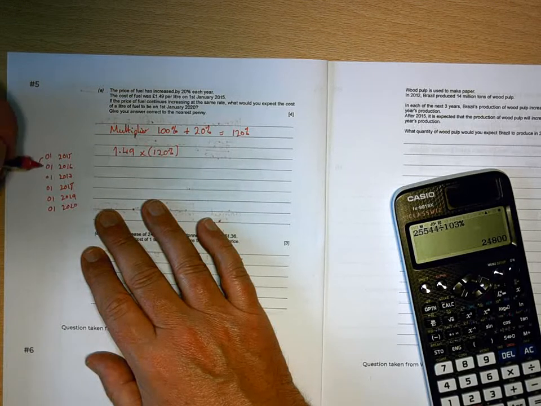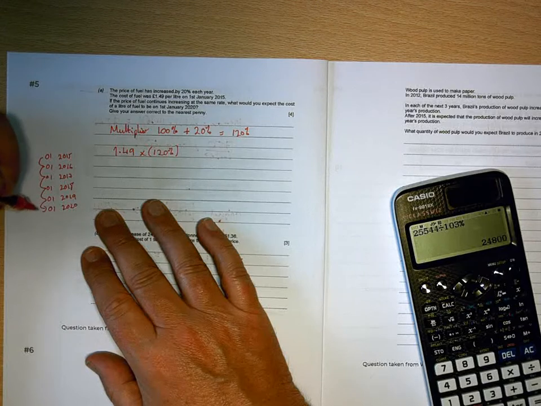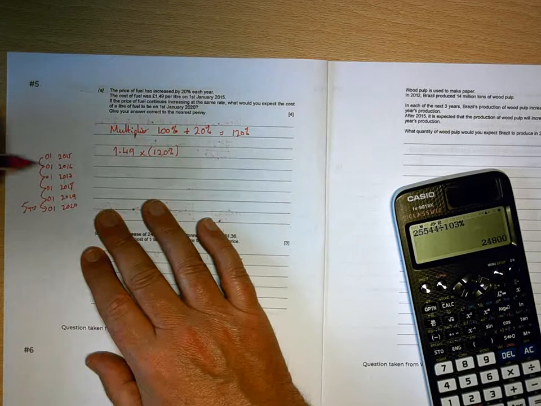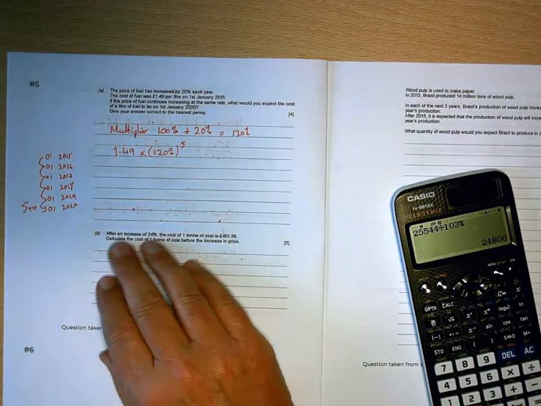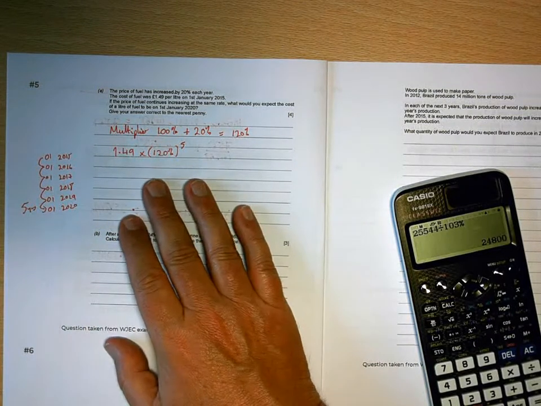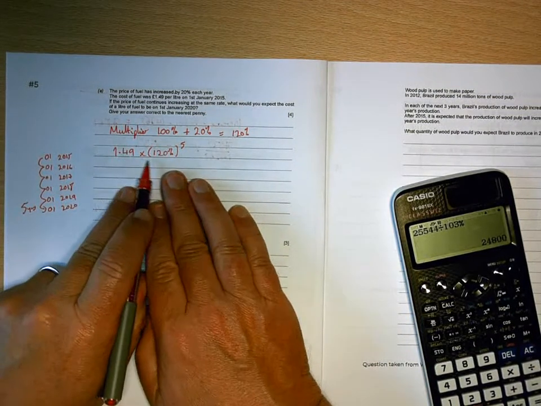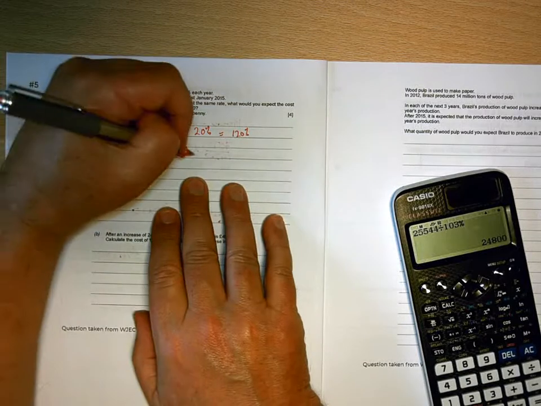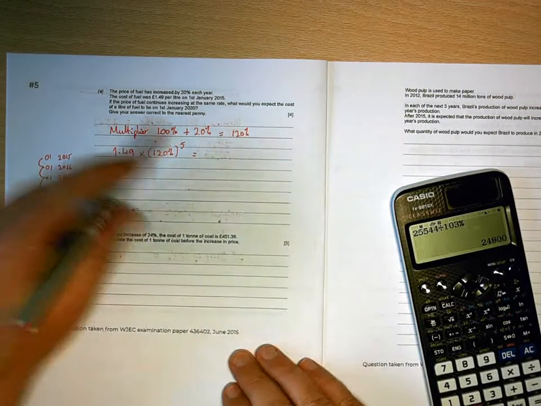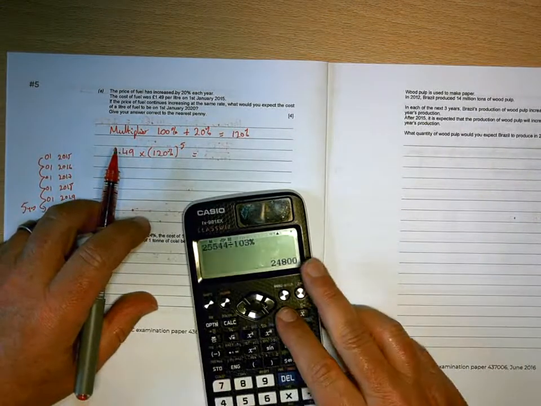That's 1 year, 2 years, 3 years, 4 years, 5 years. So all I need to write down for this is £1.49 times 120% to the power of 5. Everything else I've done there is just to help explain what I'm doing.